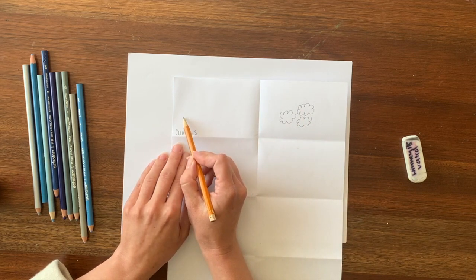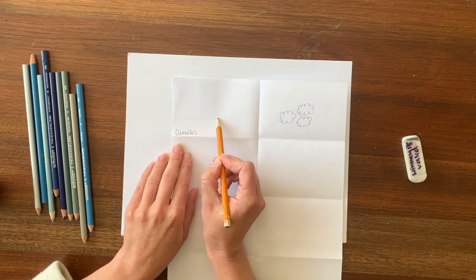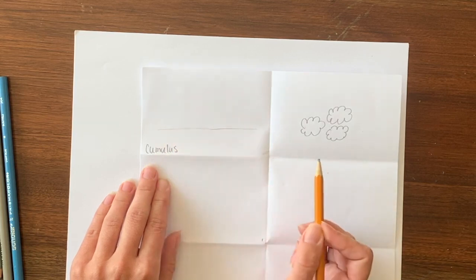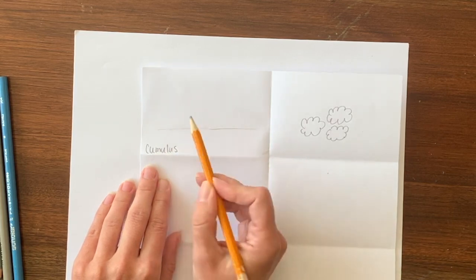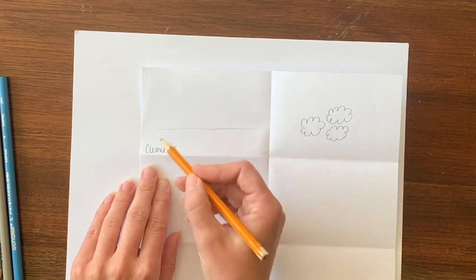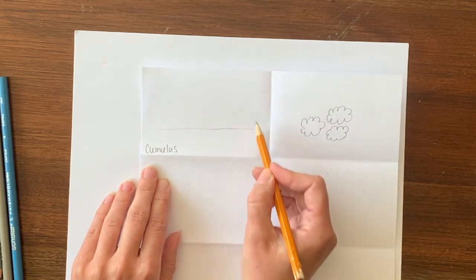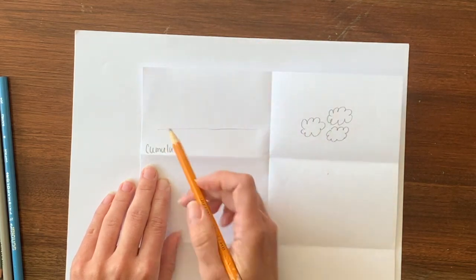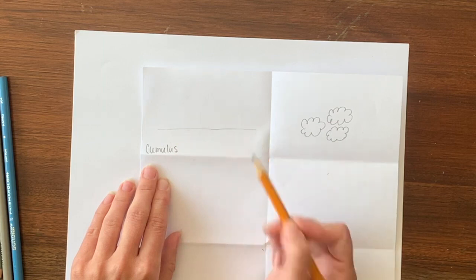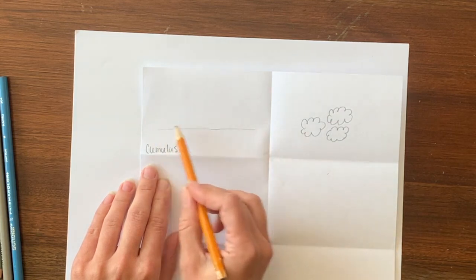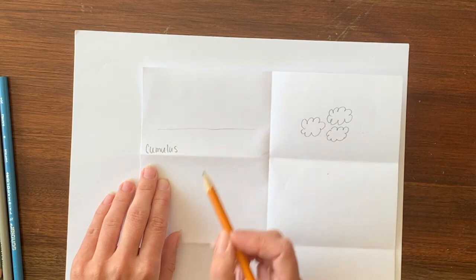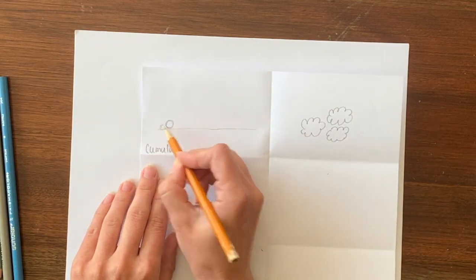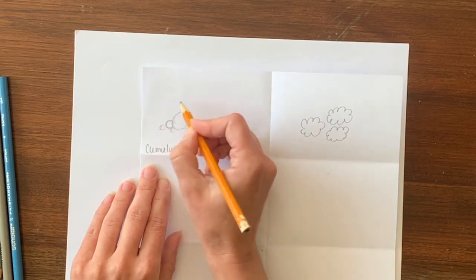So what I'm starting to do is I'm going to draw a line. This is just a guideline, so I'm using super light pressure. And then I'm going to draw some circles of different sizes, mostly above the line, because the cumulus cloud goes upwards, and then a little bit of bubbles under the line. And it is more of an oval shape, not a round circle shape, right? So anyways, here we go, drawing some circles of different sizes.